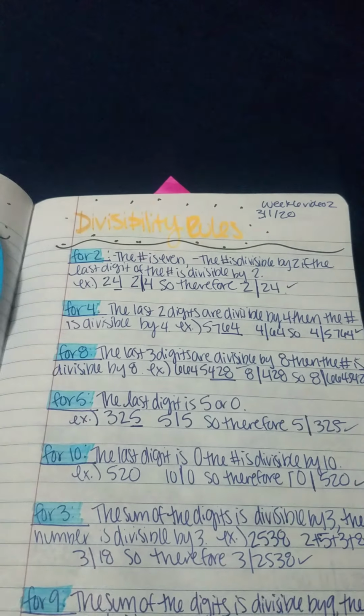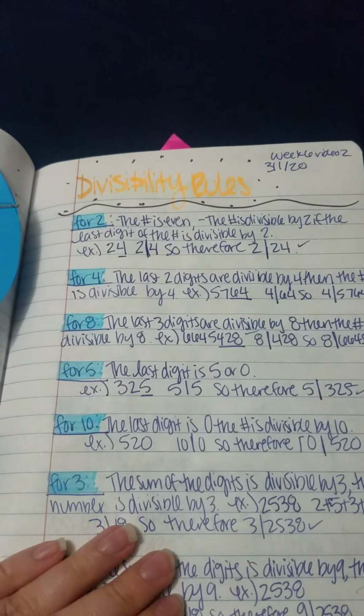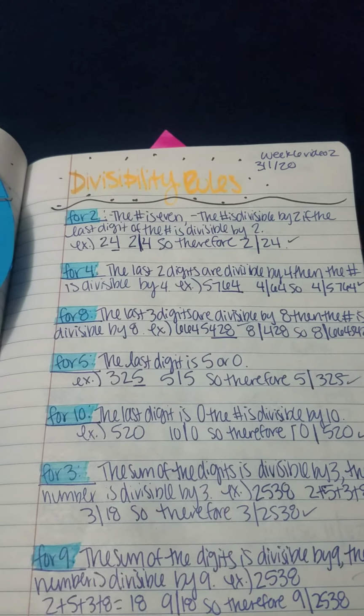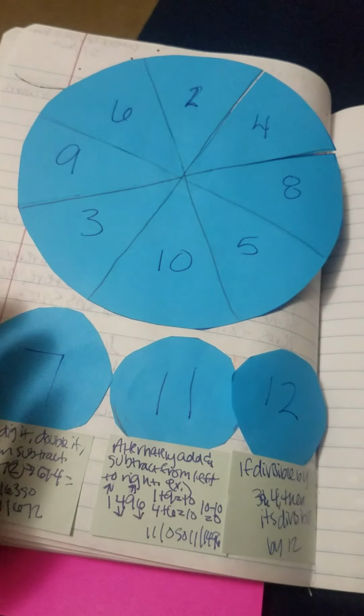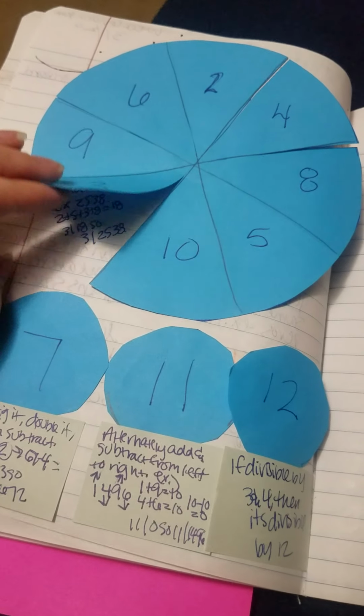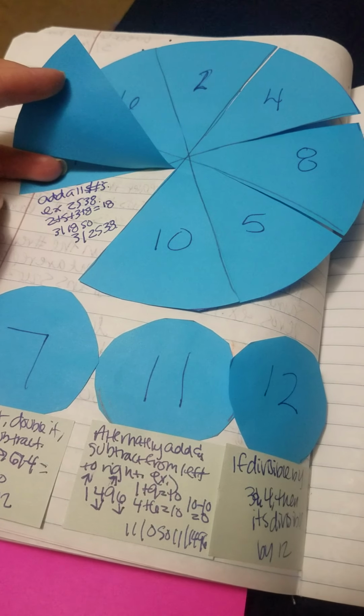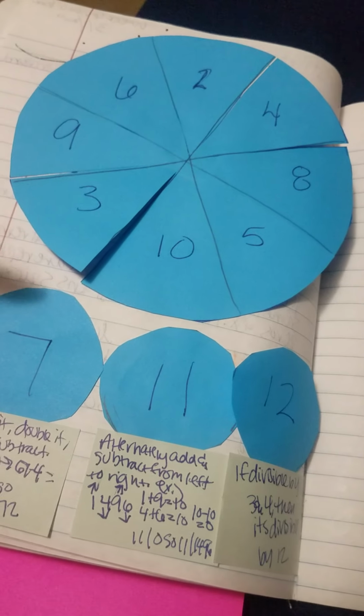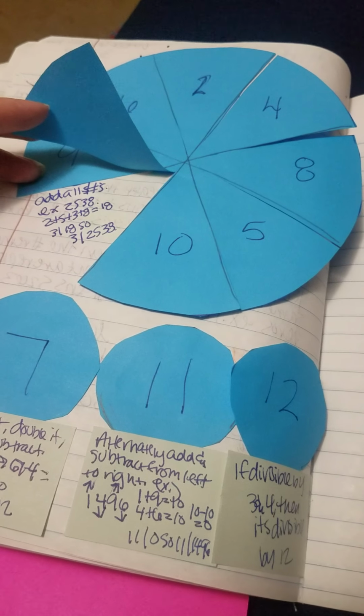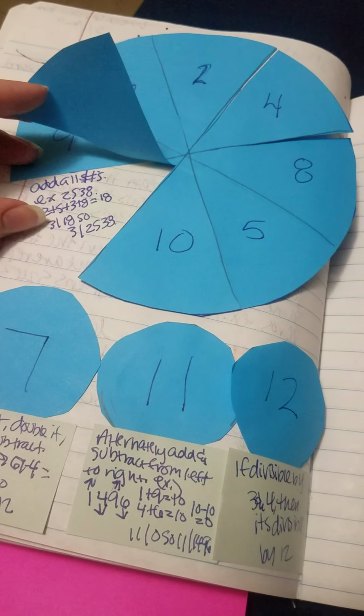And then moving on to divisibility. This will be our last topic I review. Divisibility, I created this great little wheel, and it has each number, and then under each tab, which also reminds me of the fractions that we learned about, it has the examples under each of them.